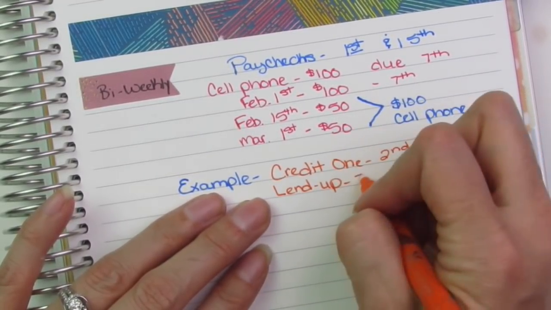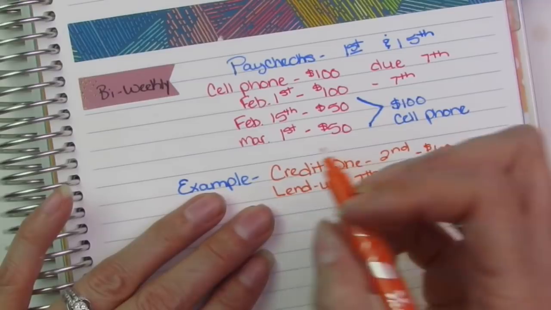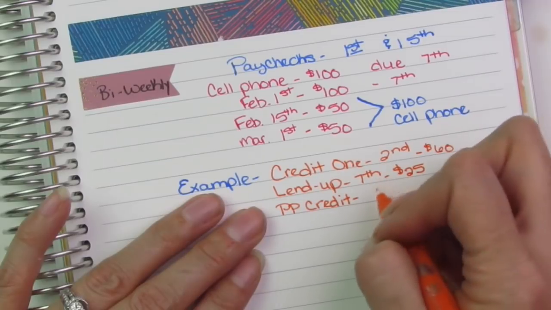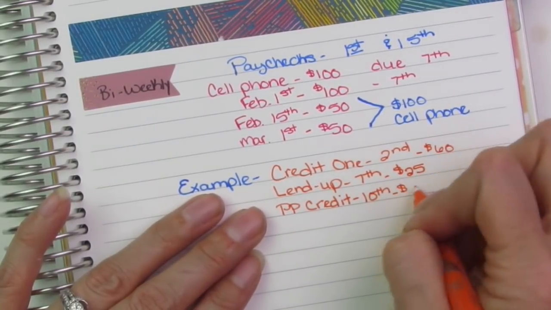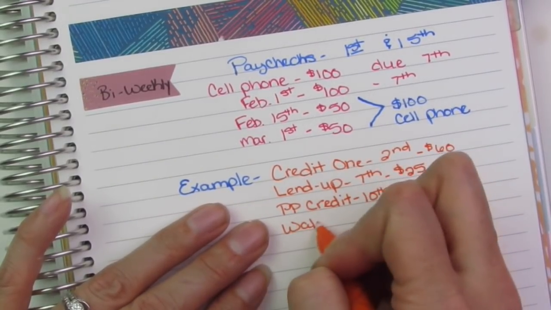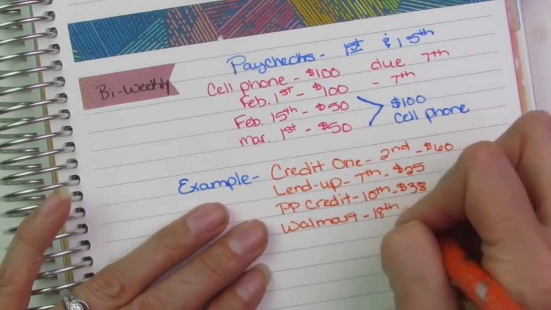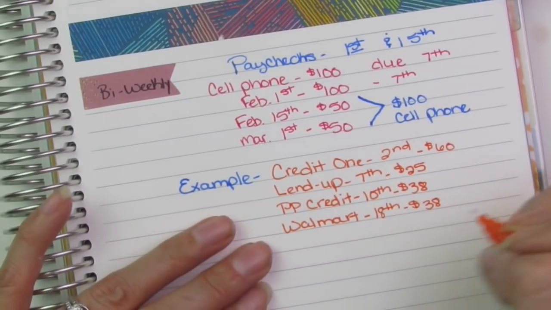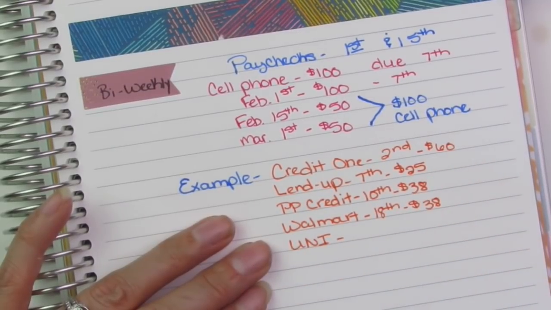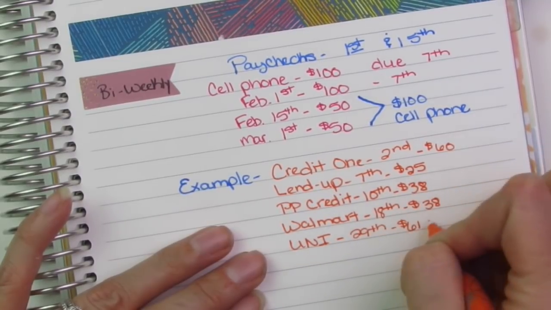is due on the 7th with a minimum payment of $25. And then PP Credit is due on the 10th, and that minimum payment is $38. Walmart is due on the 18th. That one is also $38. And we'll use UNI, which is my car payment, which is a big one, is due on the 29th. And that one is $612.